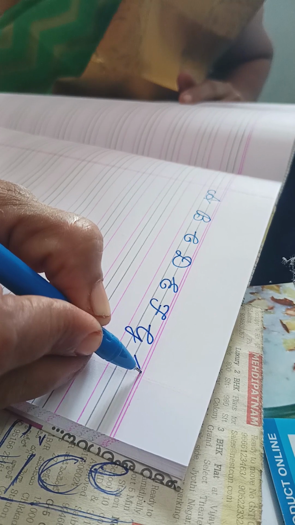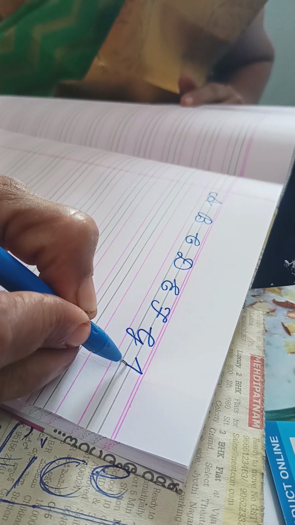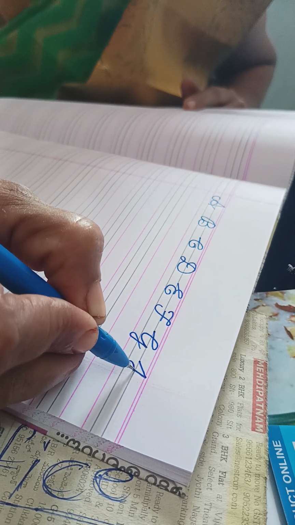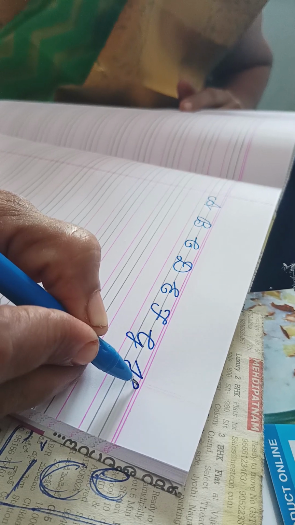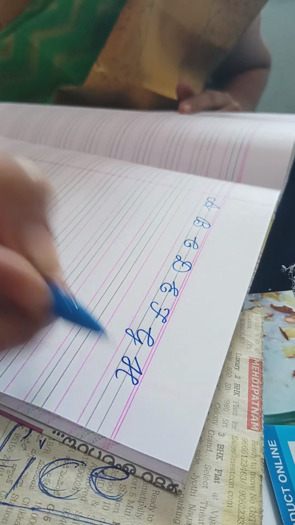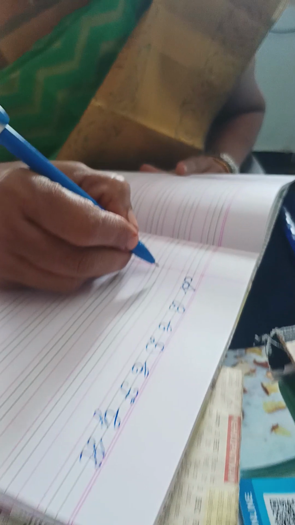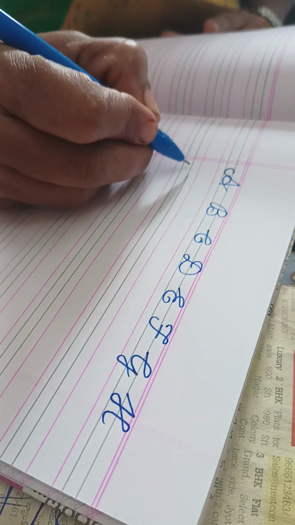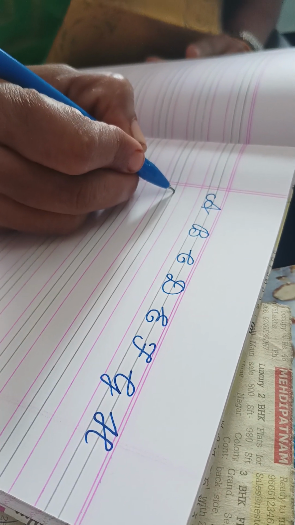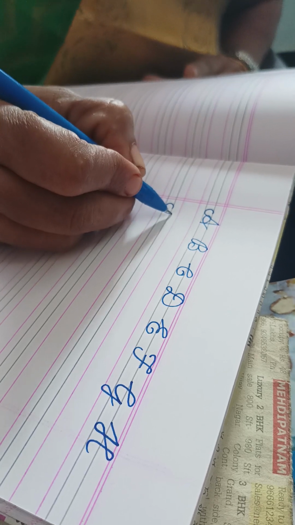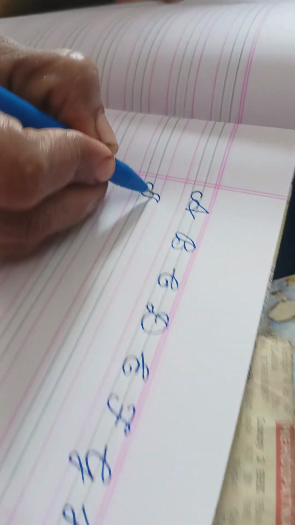Second line, go back to the first line, red line, come to the third line, touch the second line, first line, again come to the third line. I should write very curve should be there. Second line, go to the first line.